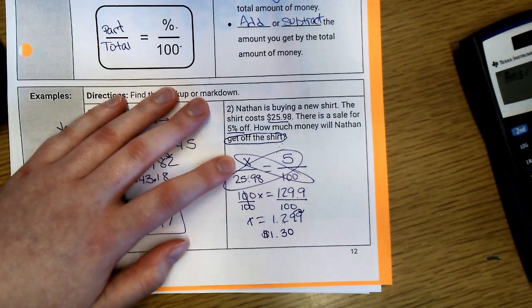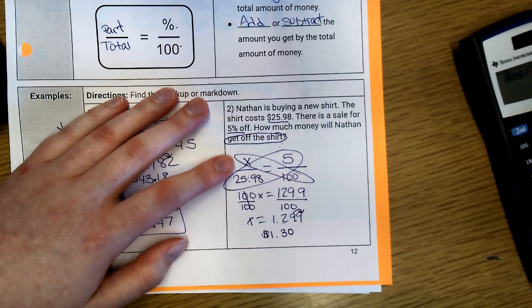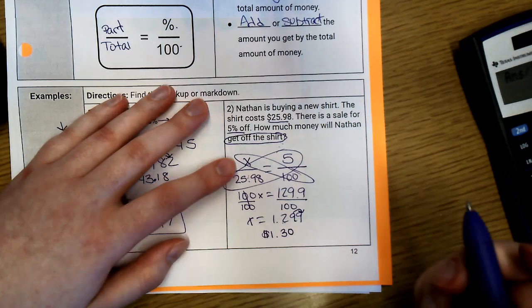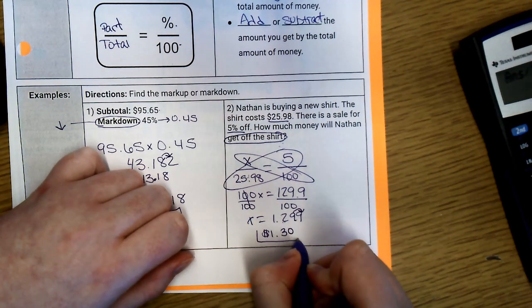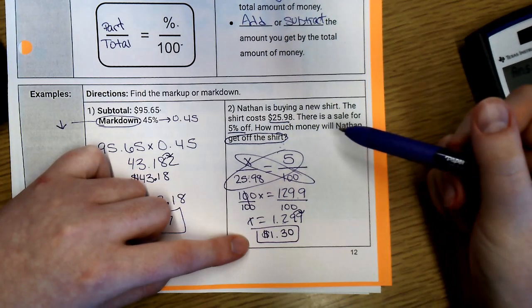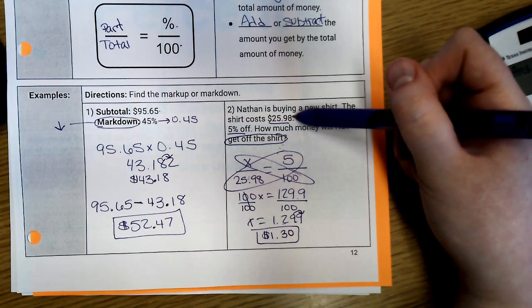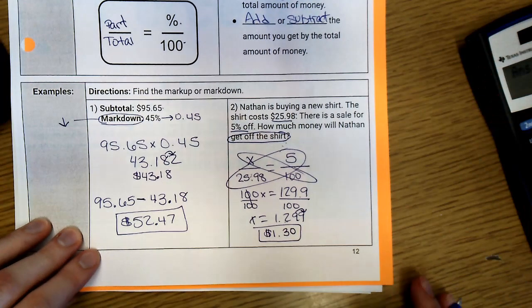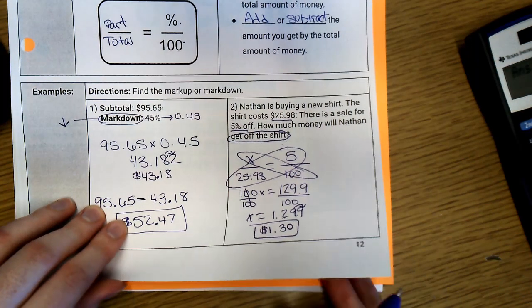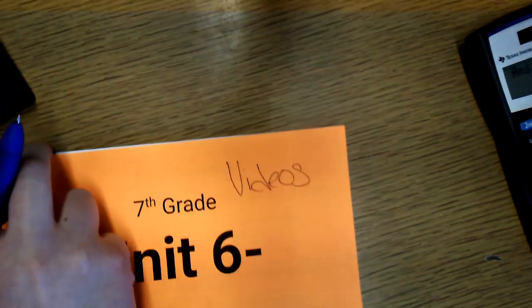So how much money will Nathan get off the shirt? How much is he saving? It's $1.30. If it asked for the total, I would then subtract it from the amount I had to get how much the shirt is with that 5% off, but that's not what it's asking. Okie dokie, let's try number 3.